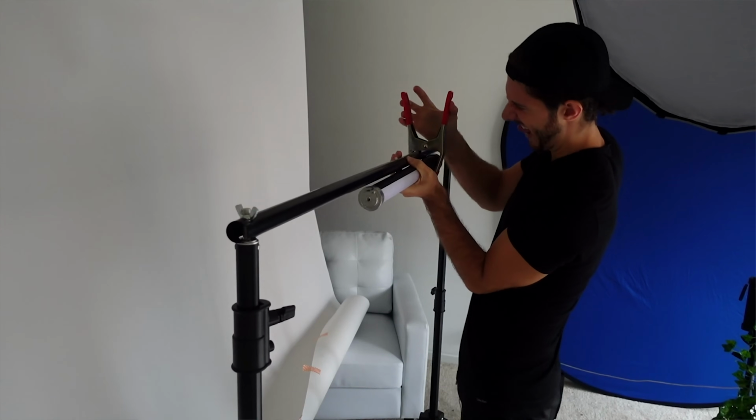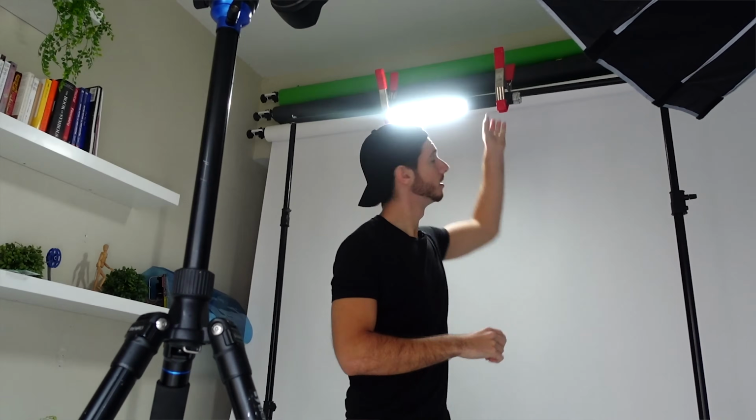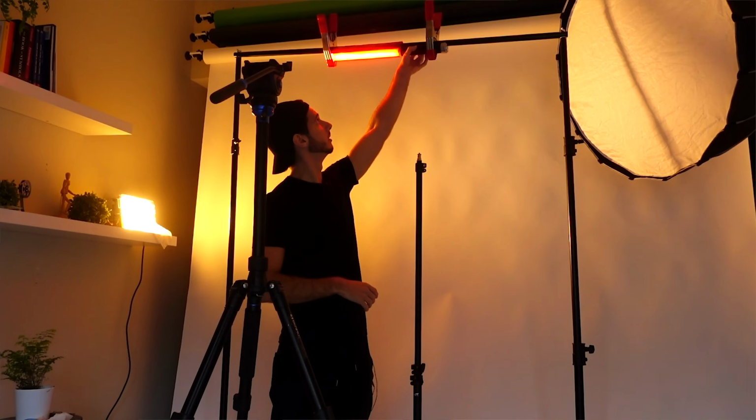So yeah, the main idea with this rig will be to set it up above me, clamp some lights on it so that they can shine down and give me a little bit of top lights, some hair lights, because we're really gonna focus on shaping light to create different types of layers, different types of moods, and just seeing what we come up with.